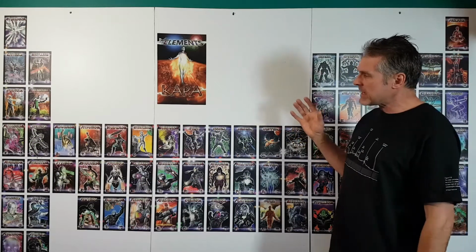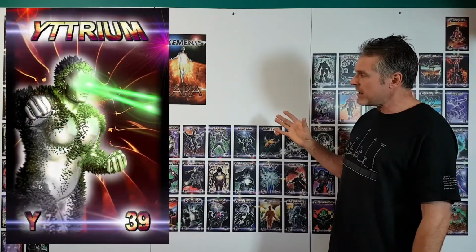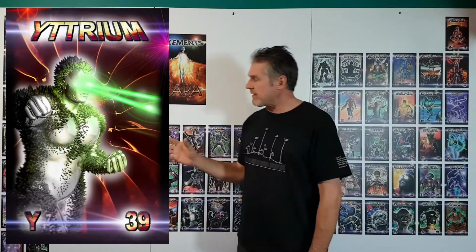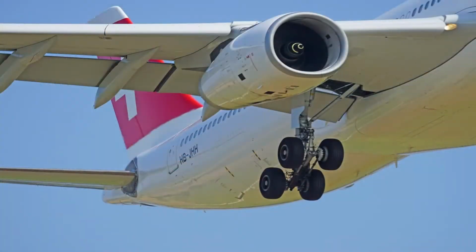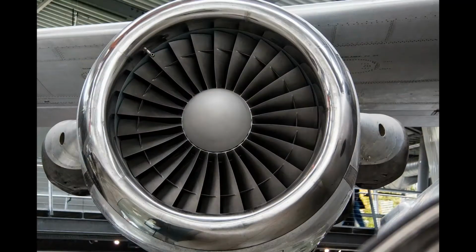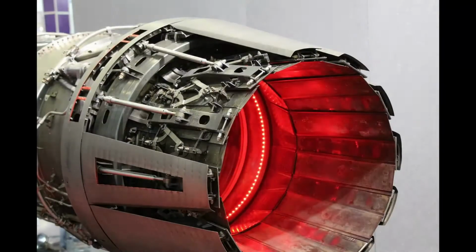But let's have a look at the card. Let's have a look at the card enlarged. Now, first of all, in the background, we have a huge fan. Where's that from? That's from a jet engine. In the side of a jet engine, you have huge fans, which compress the air. And they get put under tremendous pressures and heats, and they have a layer of yttrium on them to protect them from unburnt fuel and oxygen.